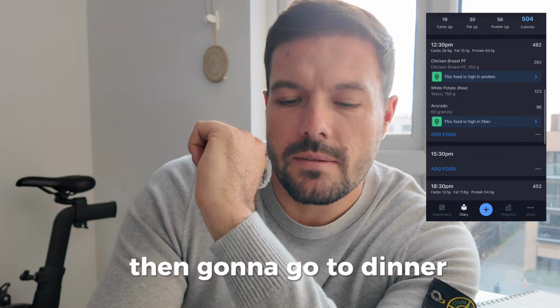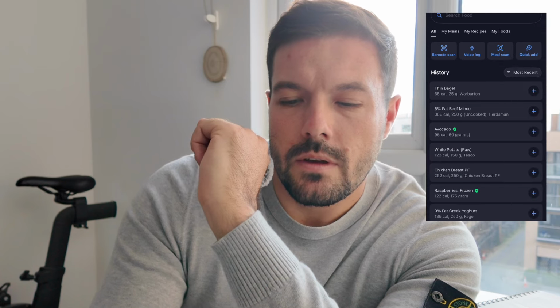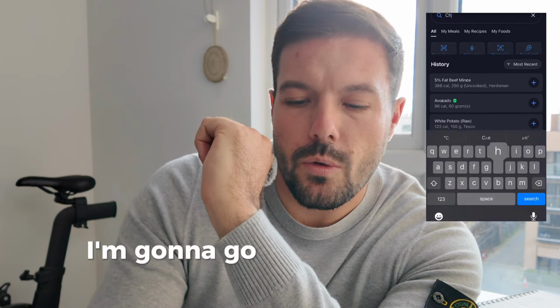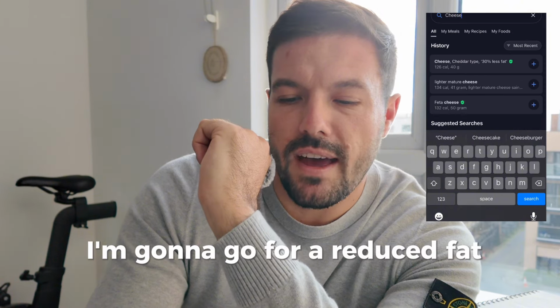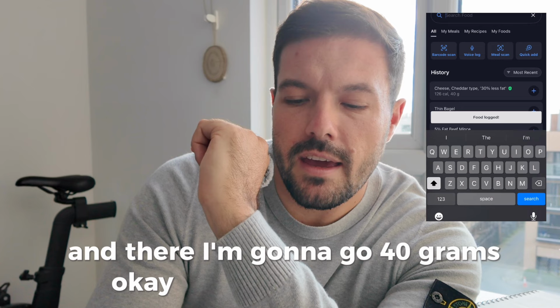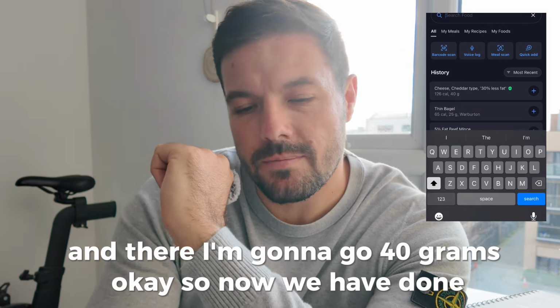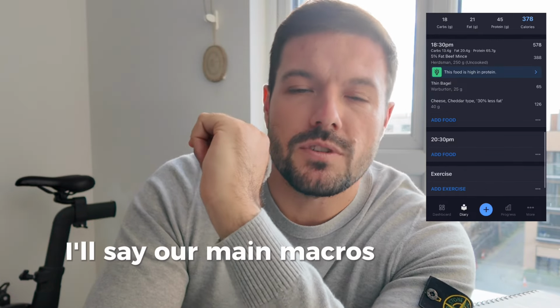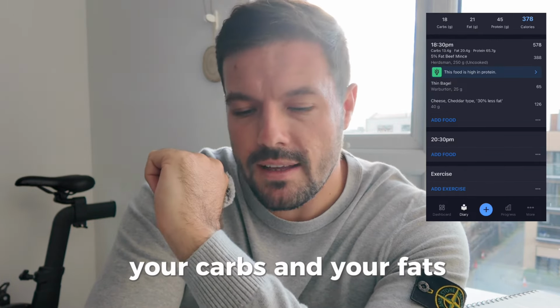Then going to go to dinner. And I'm going to go for a reduced fat cheddar cheese, and there I'm going to go 40 grams. So now we have done all of our foods for the day, essentially. Our main food groups, should I say. Our main macros. So you've done your proteins, your carbs, and your fats.